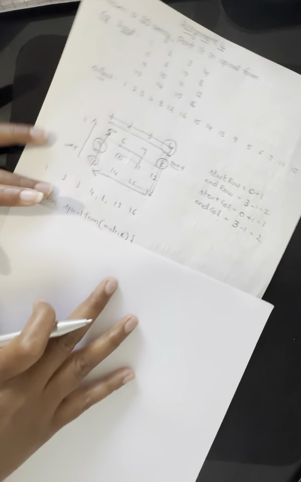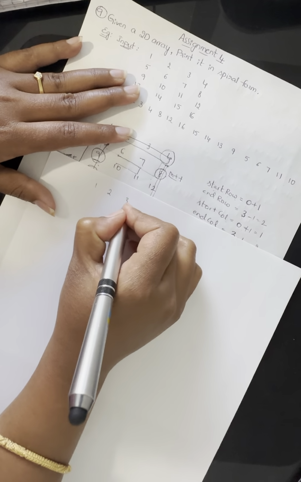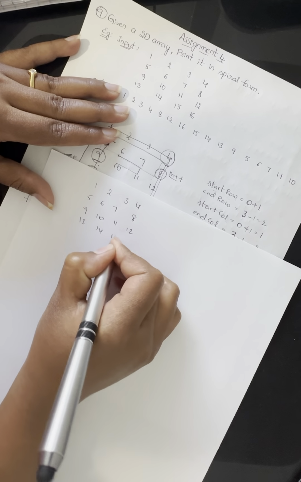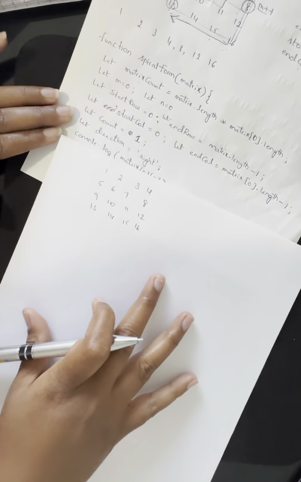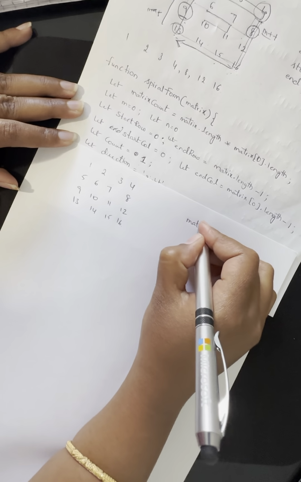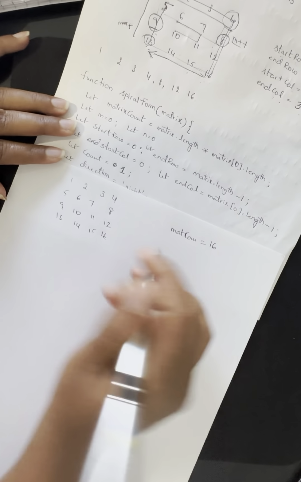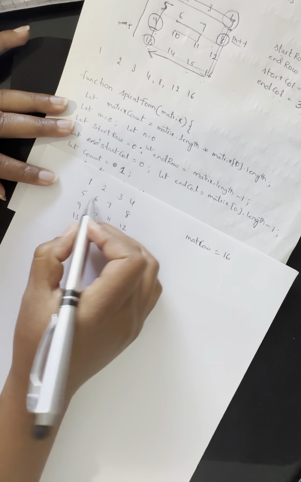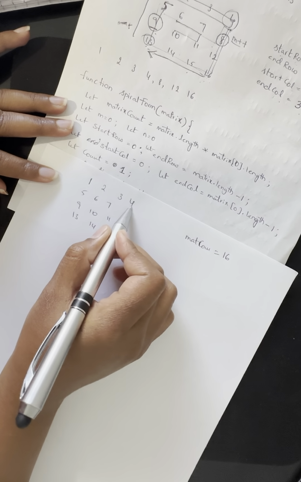So let's take the same example: 1 2 3 4 5 6 7 8 9 10 11 12 13 14 15 16. So the matrix count is 16, because matrix length is 4 and matrix of 0 dot length is also 4.